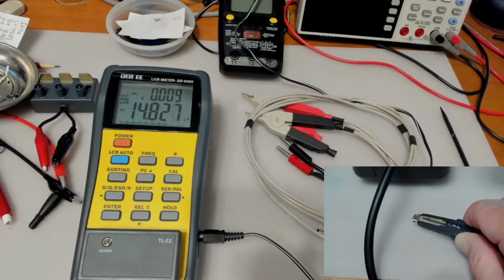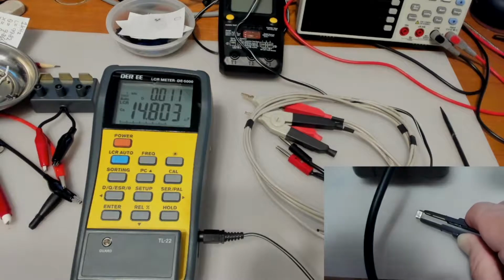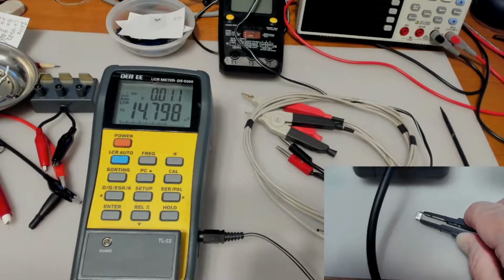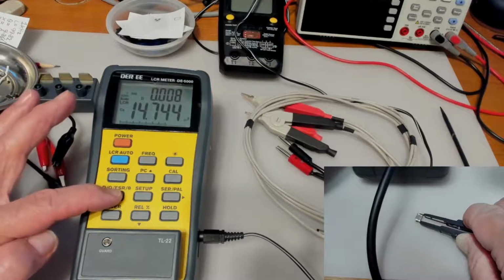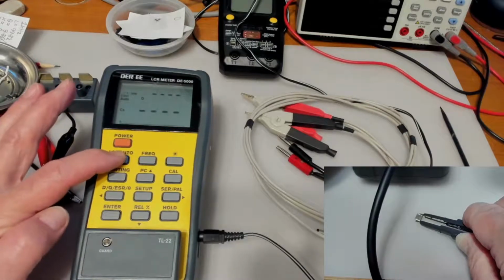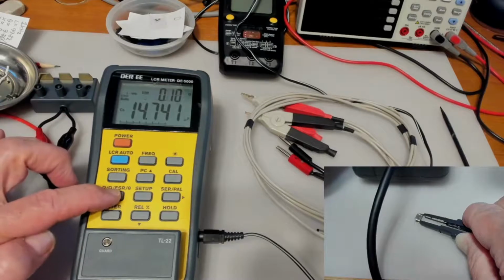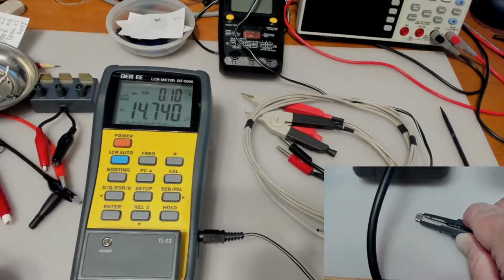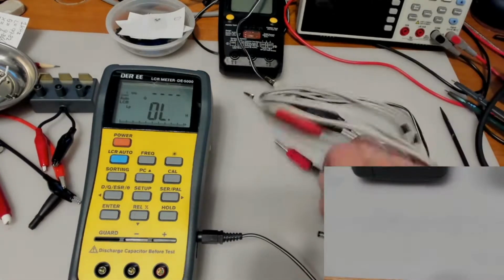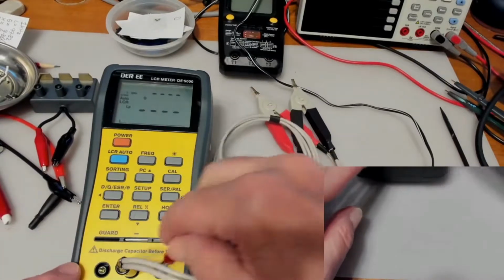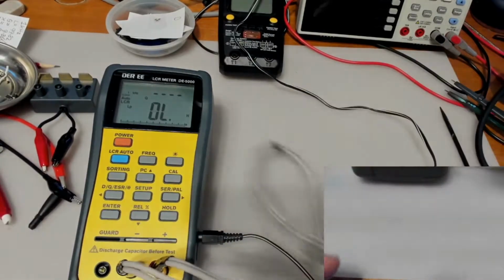So here I have picked up an SMD capacitor, and it is telling me that it is 14.8 basically microfarads. ESR is 0.1 ohms. ESR is also important for these chip capacitors. They can go bad as well. Finally, let's try my Kelvin clips that I made for this thing.